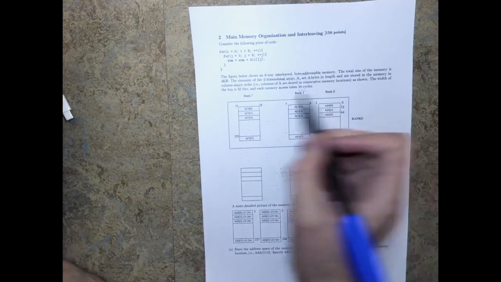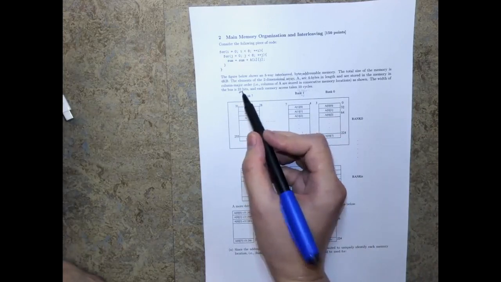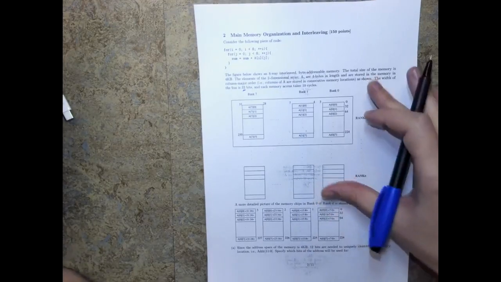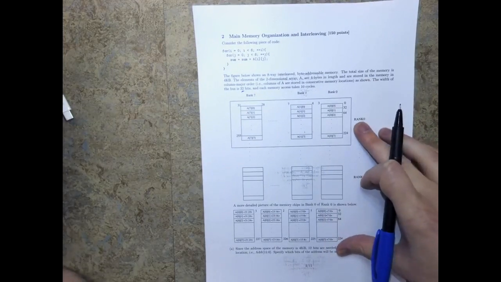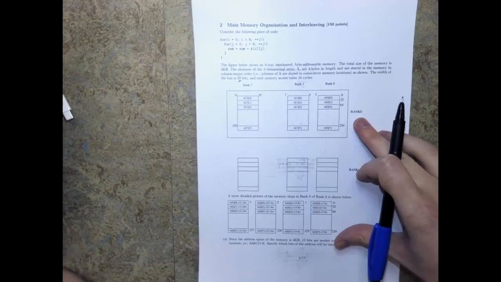Okay, and the width of the memory bus is 32 bits, 4 bytes, and each memory access takes 10 cycles. So those are all the information provided in the text, but there's also some information in this picture that you will need to take into account. Okay, so the first question is, since the address space of the memory is 4 kilobytes, 12 bits are needed to uniquely identify each memory location, each byte, because we are addressing bytes here, and specify which bits of the address will be used for what.